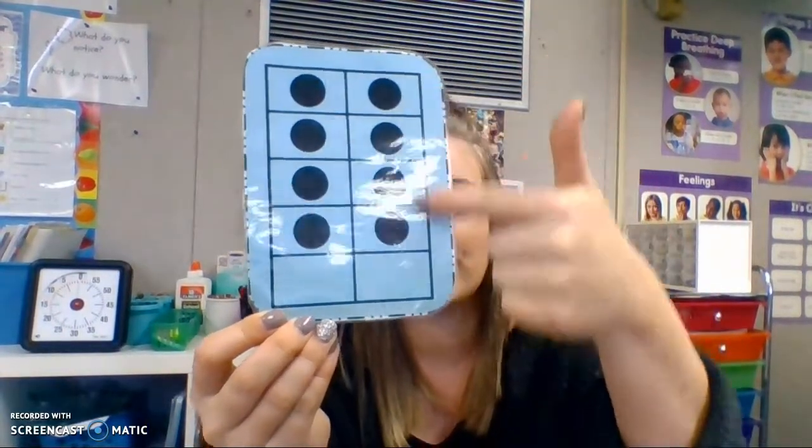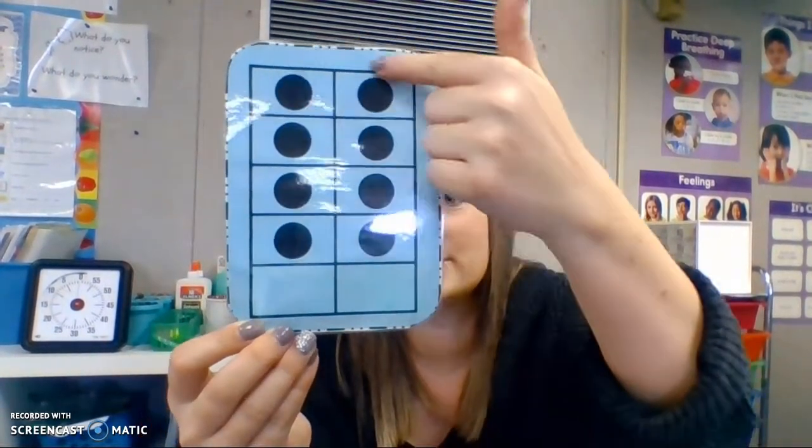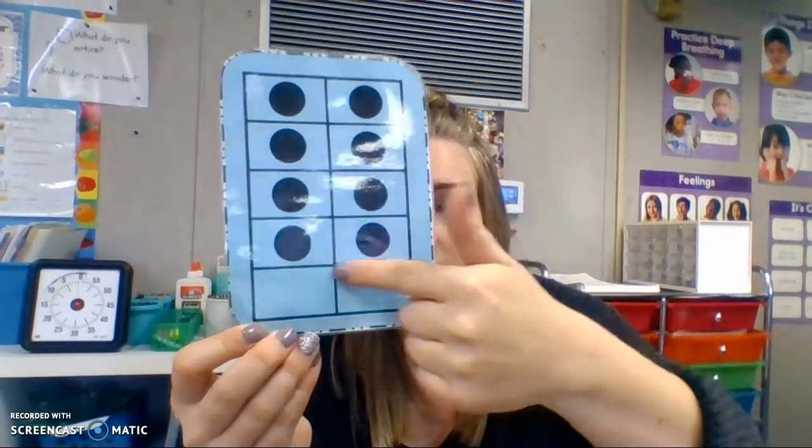8. I can look at this as a group of 4, a group of 4. Is there another way that I could look at this? Do you see groups of 2? Look, 1 group of 2, 2 groups of 2, 3 groups of 2, 4 groups of 2. That's 8. Try this one.